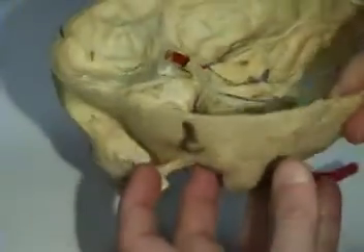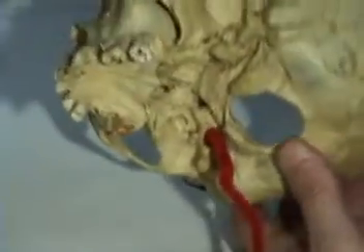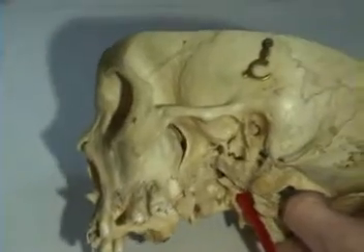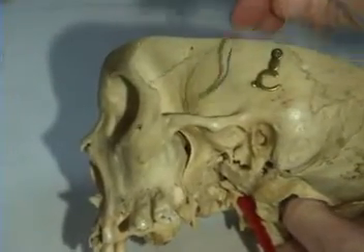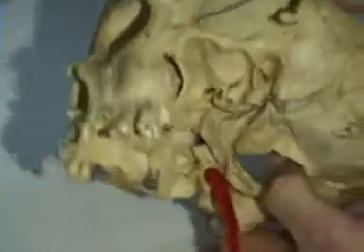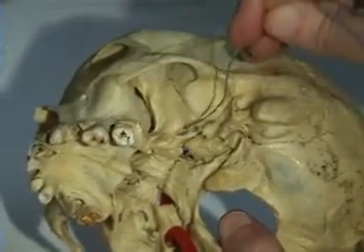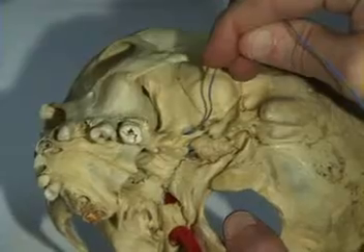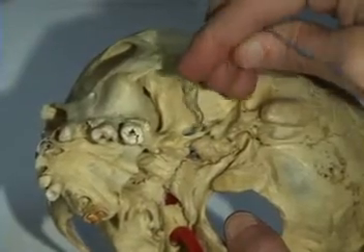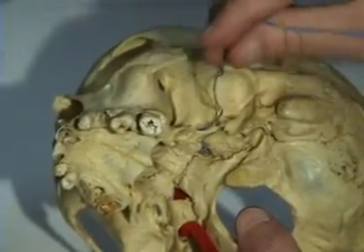If we look on the outside of the skull and try to view these same structures, we can see on the lateral side here the greater wing of the sphenoid. That greater wing of the sphenoid continues ventrally here to the foramen ovale. We don't see the foramen rotundum yet. I'll have more to say about that in a moment.